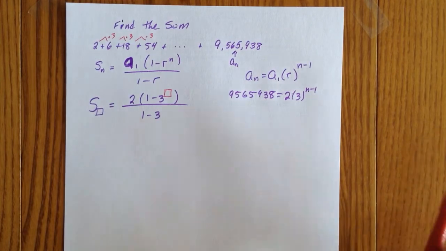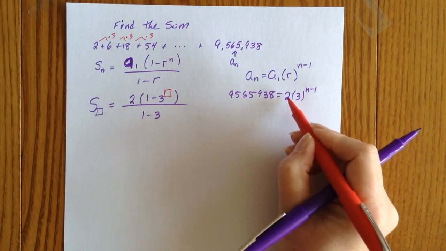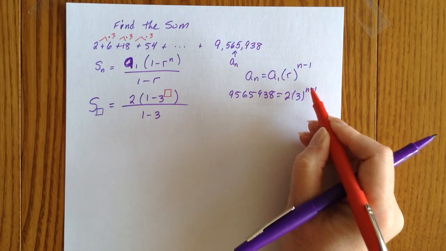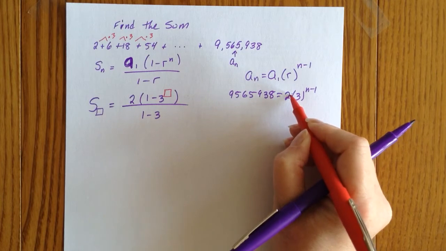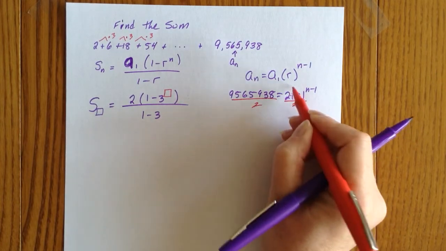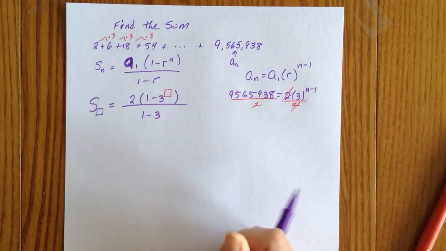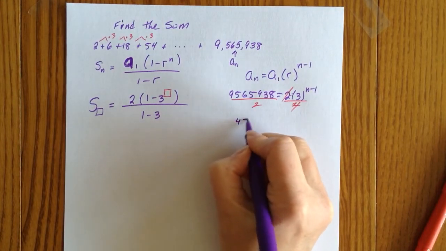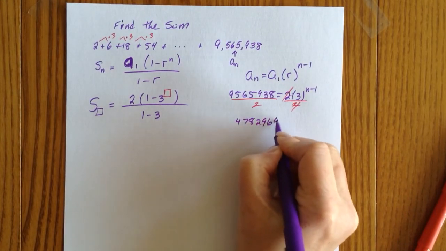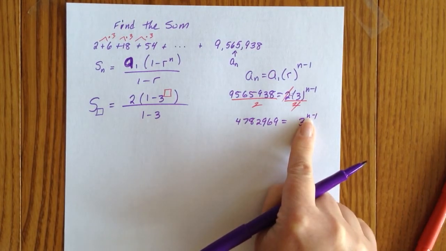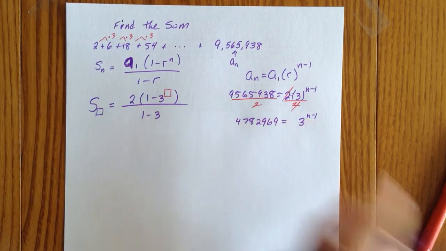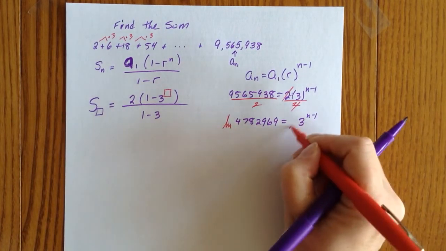Campers, it is so important that you recognize that this 2 is not raised to the exponent. You must get rid of the 2 first. You need to divide by 2 first. Now I've already done that math, and again, hopefully I did that correctly. And we get here. Well, now what? How do we get a variable, an exponent, the x or the n, out of the exponent? Logarithms. I'm going to take the log of both sides.